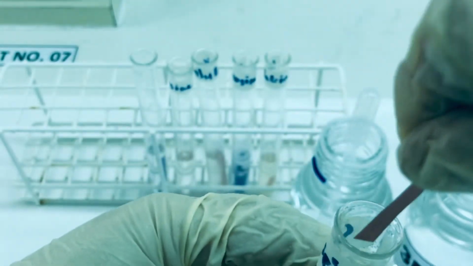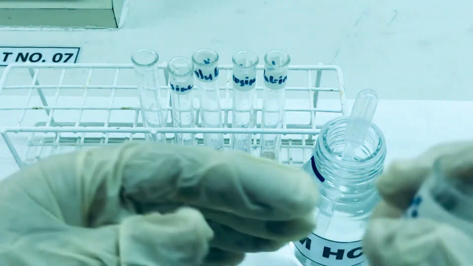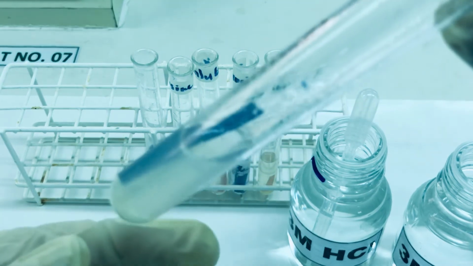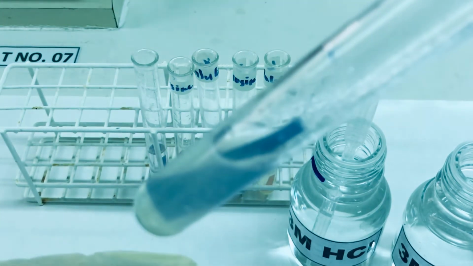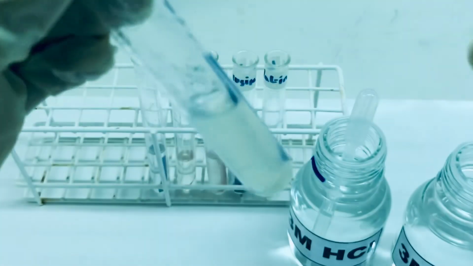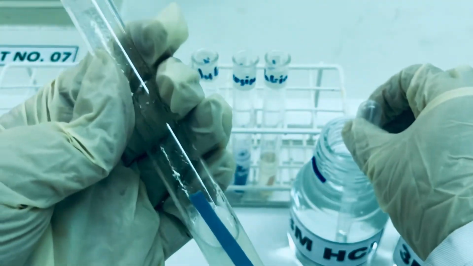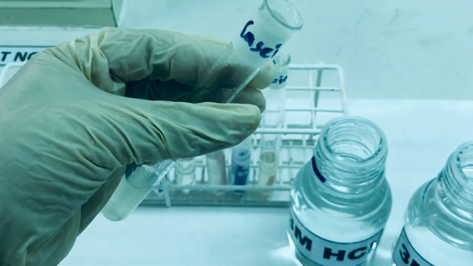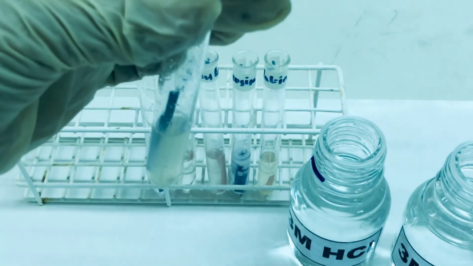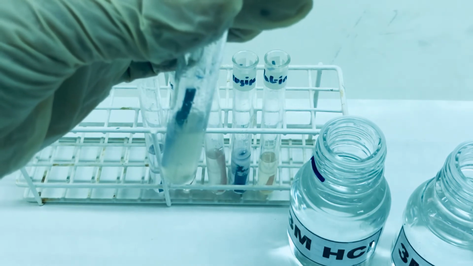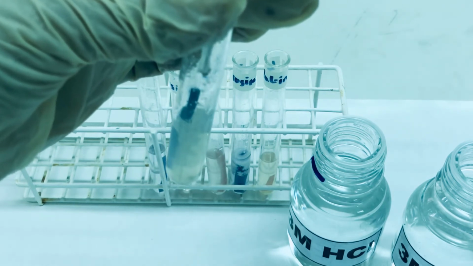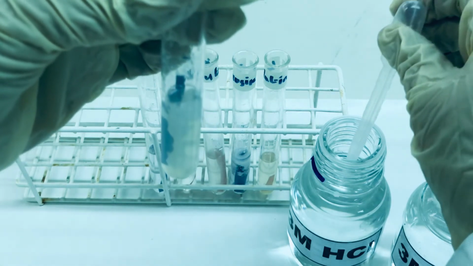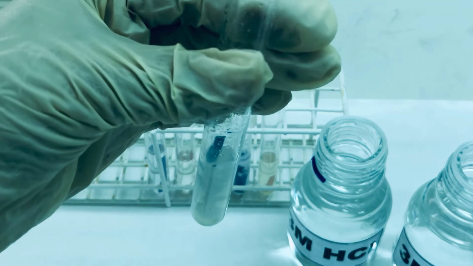HCl dropwise to see if there is any effect. So you can see we have added litmus paper and the litmus paper has turned blue. Now we are going to add 3M HCl dropwise to see if there is any increase or change in the solubility.